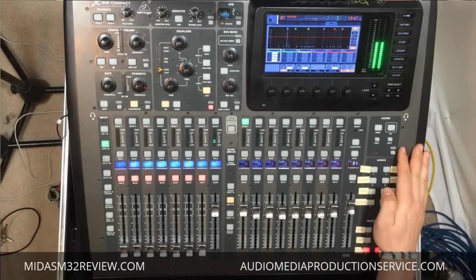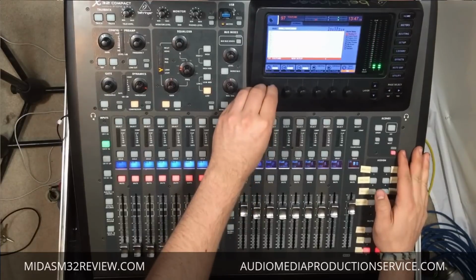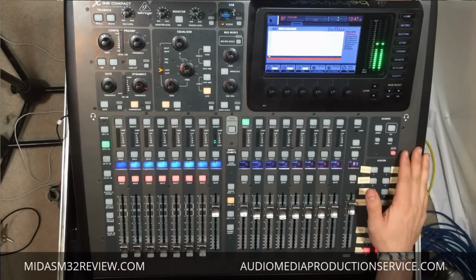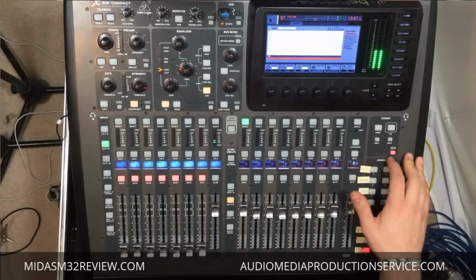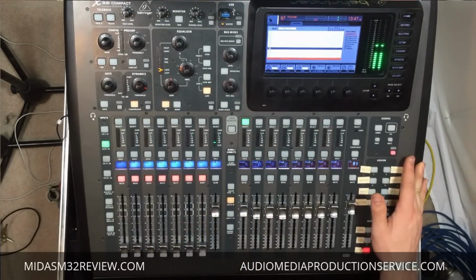Moving on, we have the scenes section. This is where you're going to store your scene. So if you hit view by the scene section, this is where you can go in here and save, edit, all that stuff.